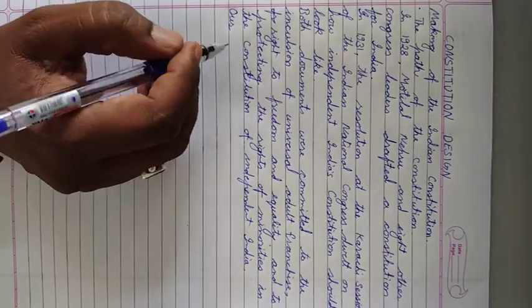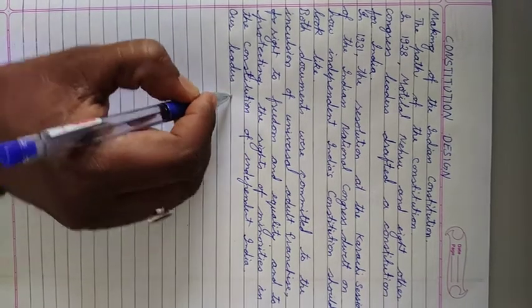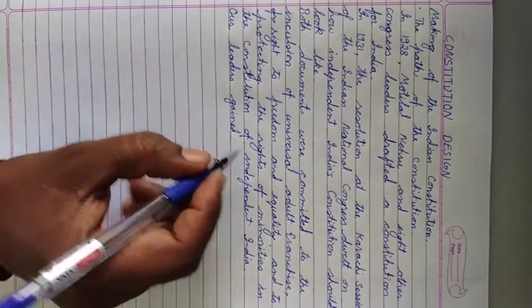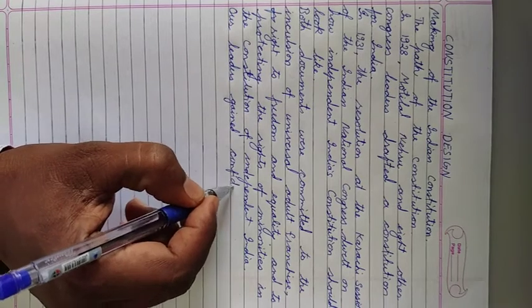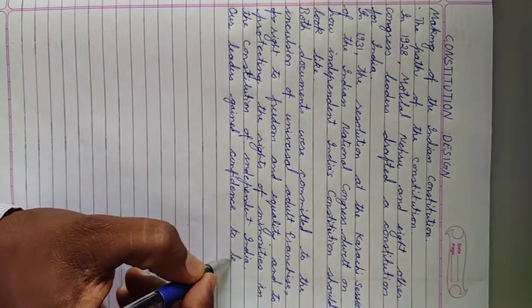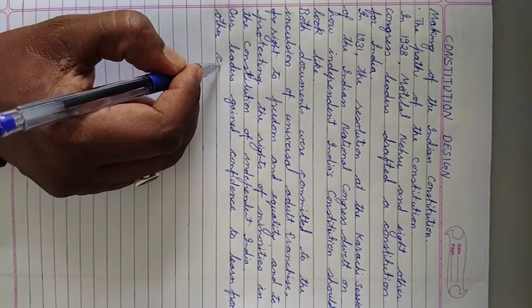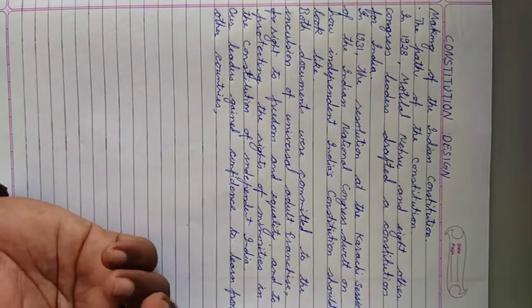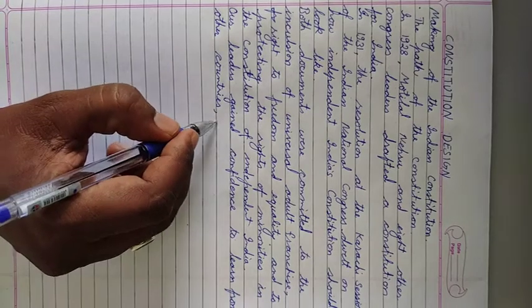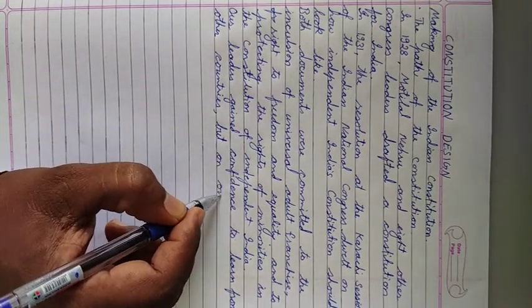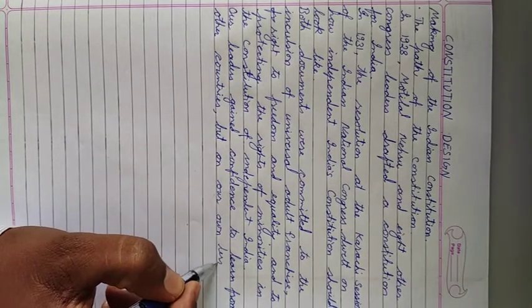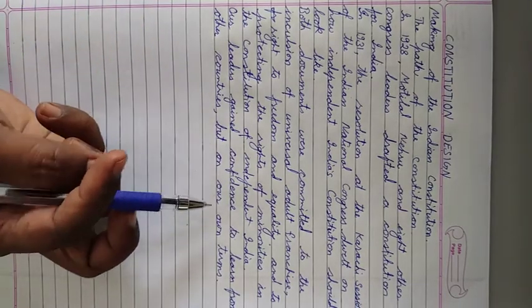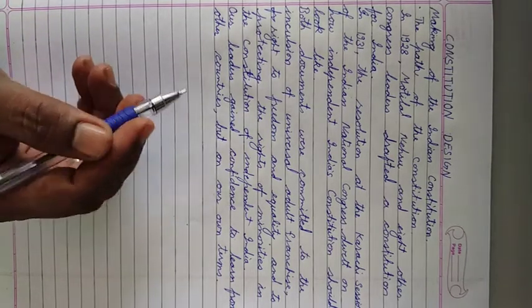So our leaders gained confidence to learn from other countries. We have taken a lot of things from different countries. We have taken something from New Zealand, England, Australia, South Africa. India's constitution is the longest constitution, but on our own terms. Our leaders gained confidence to learn from other countries, but on our own terms.